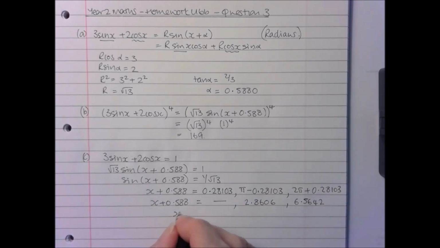And then finally I want to subtract 0.588 from everything, so this gives me 2.273, and this last one here gives me an answer of 5.976.